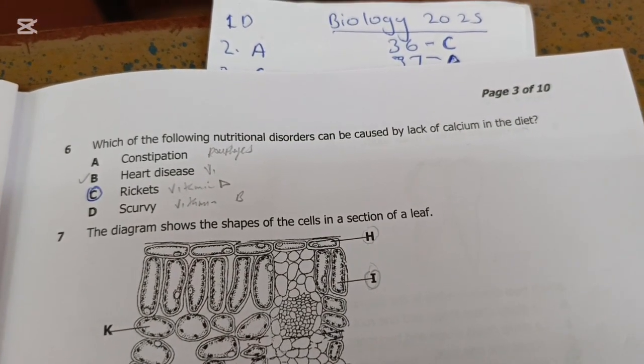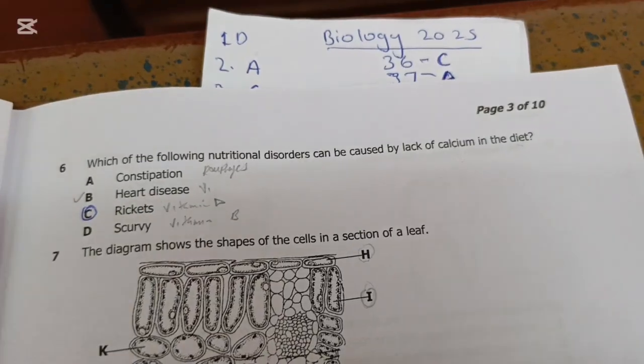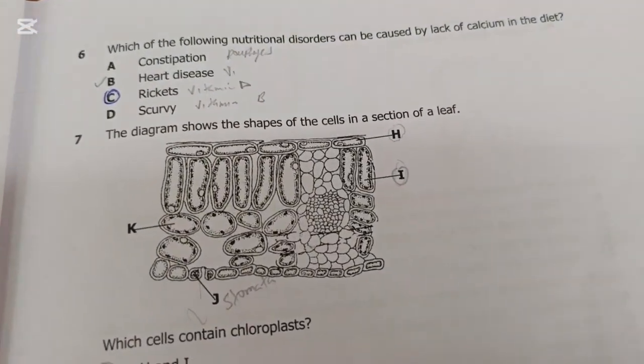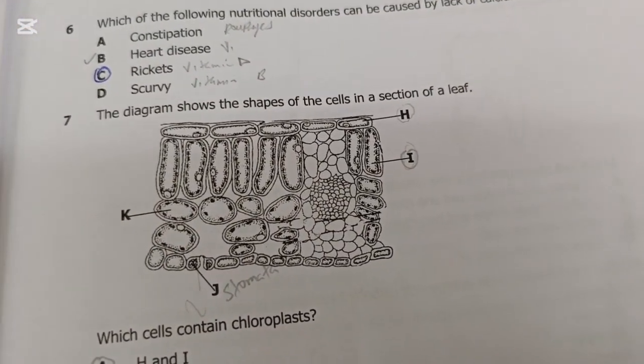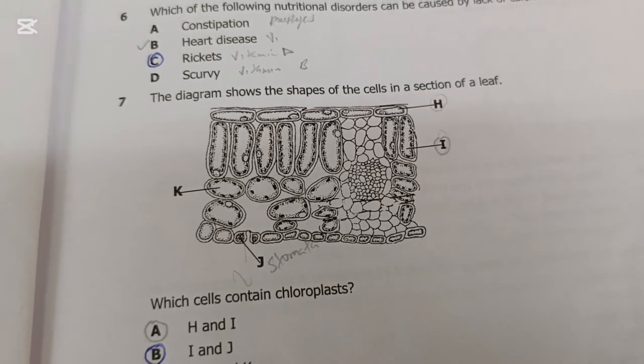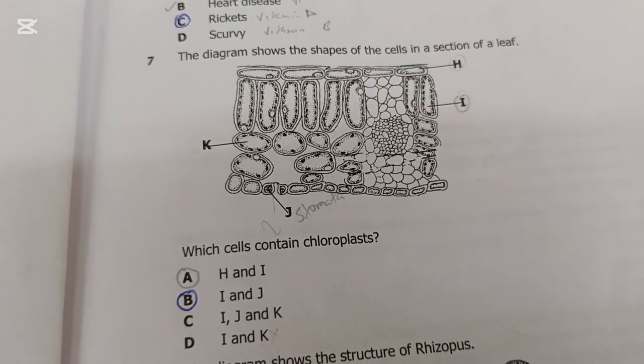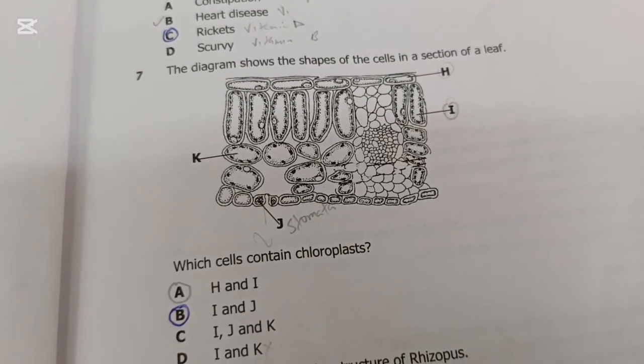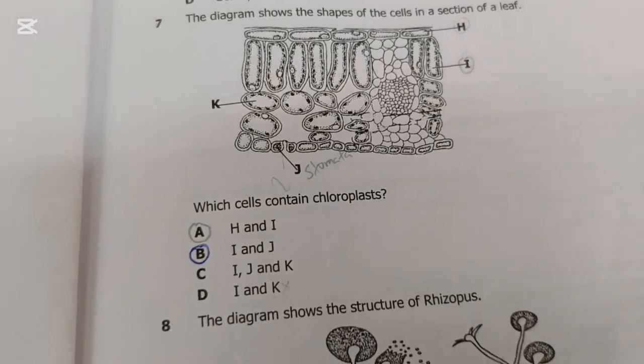The diagram shows the cells in a section of a leaf, which have identification letters H, I, J, K. So the correct answer here is I and J, because that's where chloroplasts are. Which cells contain chloroplasts? It is I and J.